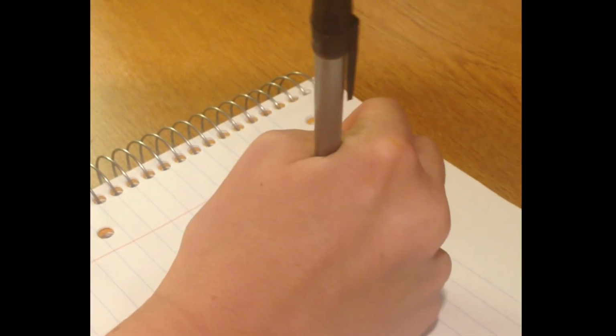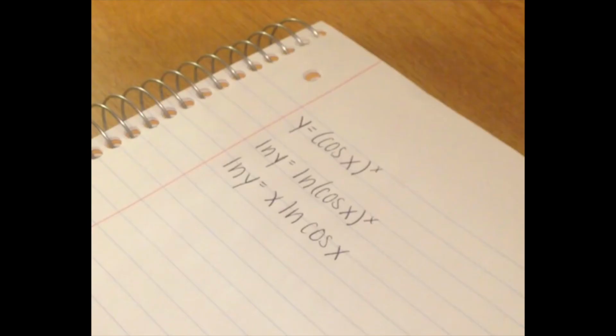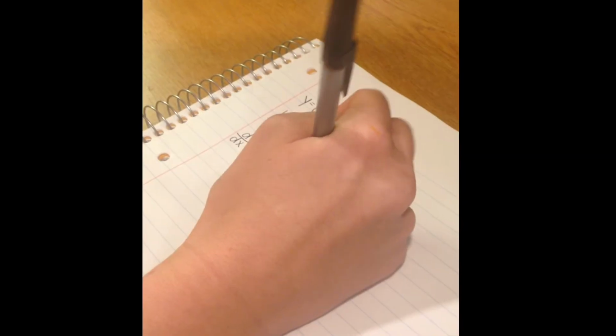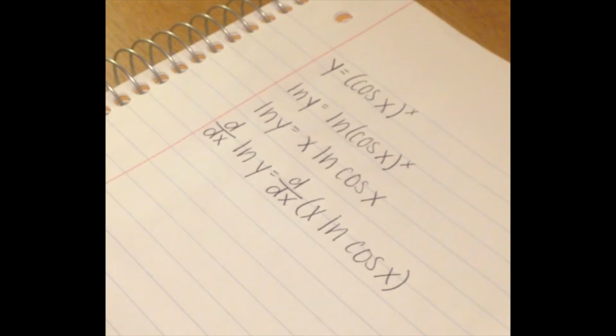But since the law of natural log states that you can move an exponent in front of a natural log, it becomes natural log of y equals x times natural log of cosine x. Now we have to take the derivative of both sides with respect to x. The derivative of natural log of y becomes 1 over y.